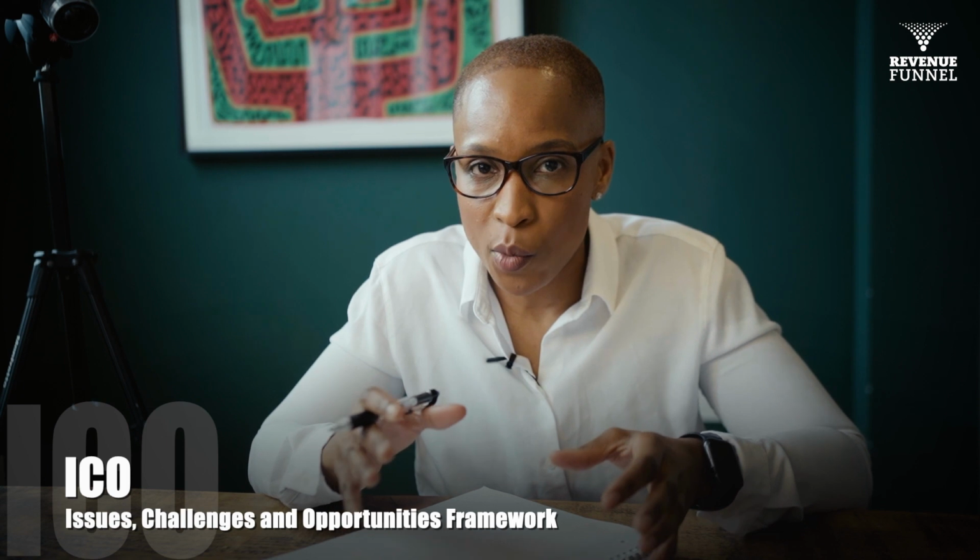I call this the Issue, Challenges and Opportunities framework. And it's one of the main frameworks that we use at Revenue Funnel to help sales teams and go-to-market teams in general understand the needs of their prospects and customers. So let's get into it. We're just going to call it ICO because Issues, Challenges and Opportunities is a bit of a mouthful. So we're going to call it ICO.